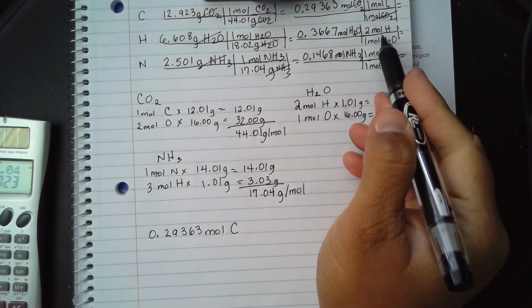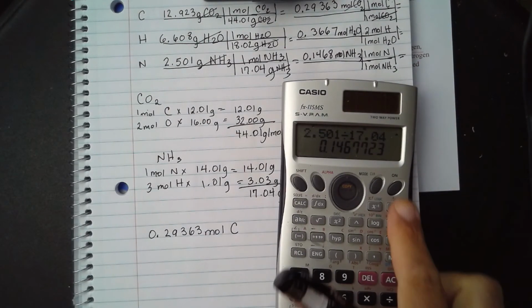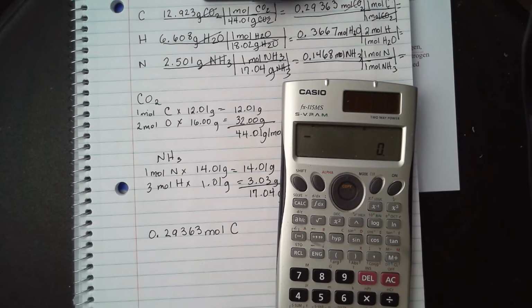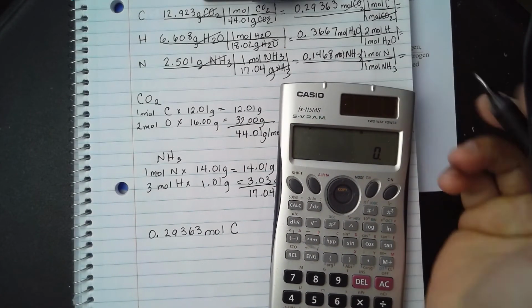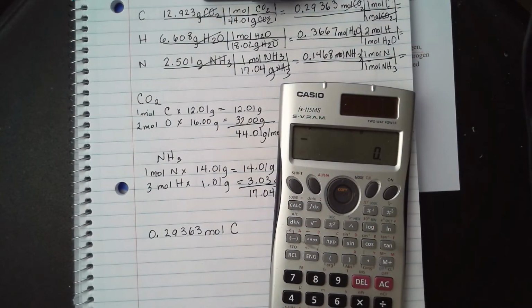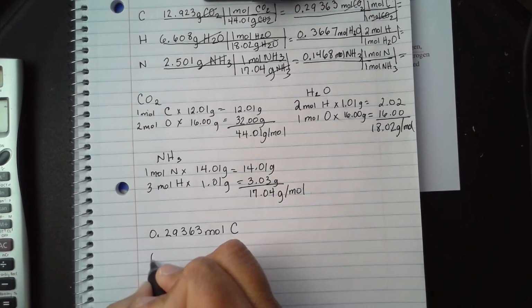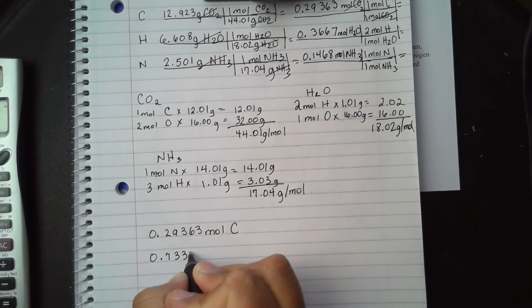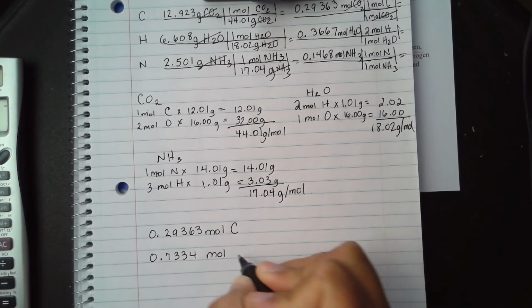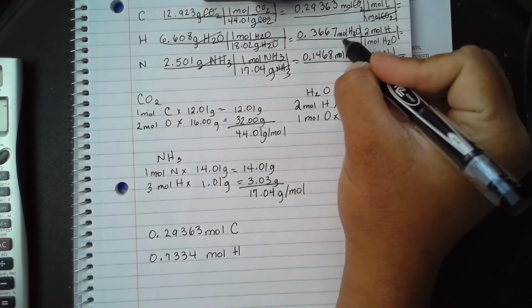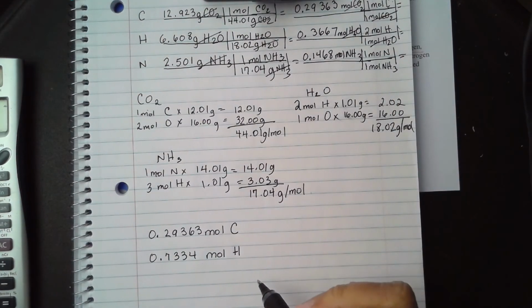And then for this one, I'm going to have to do a little bit of math. So I'm going to multiply that 0.3667 by that 2 and then divide it by 1, which we know is the same, right? So it's 0.3667 times 2. That's going to give me a grand total of 0.7334. So 0.7334 moles of hydrogen. And why? Because I'm canceling the moles of water and I'm left with moles of hydrogen as my remaining unit.